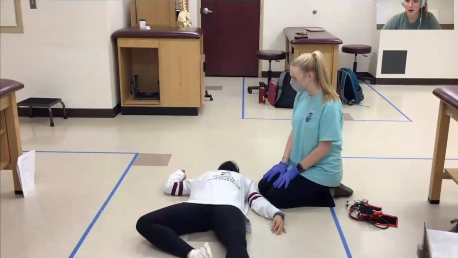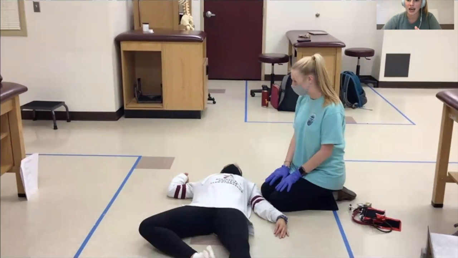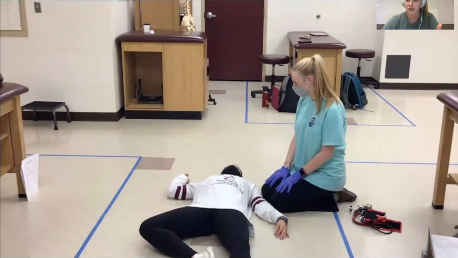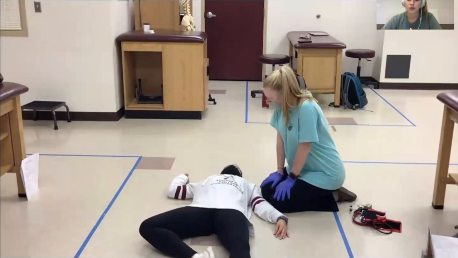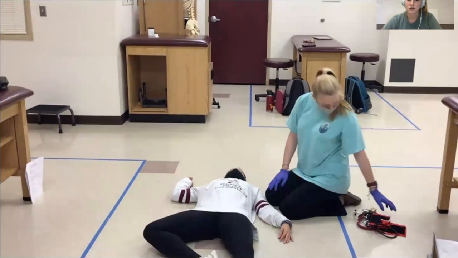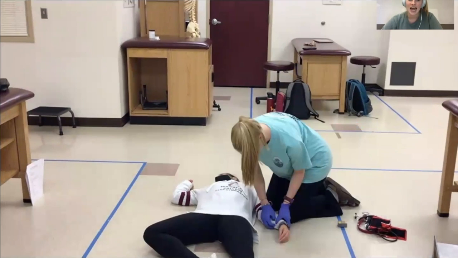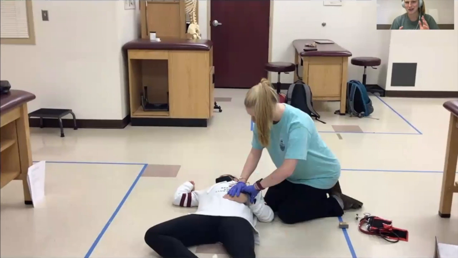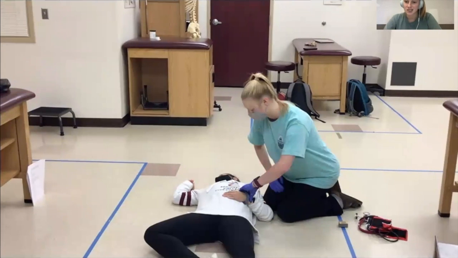So the first thing that I'm going to be doing is assessing the airway and the breathing. So what I'm going to be doing is I'm taking her radial pulse, and then I am watching her breathing patterns, the frequency of her breath while timing it, taking her pulse ox.